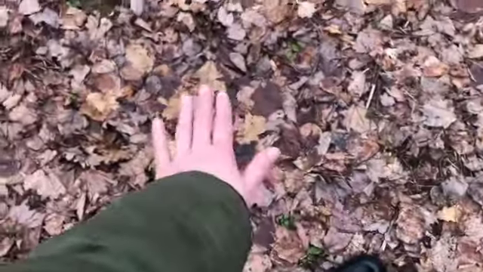Okay, so this bush here is actually really cool. It's called a spice bush. And this is a really big spice bush. Usually they only get to about this high, maybe 3 feet, if that.